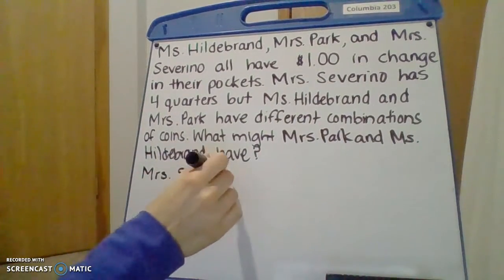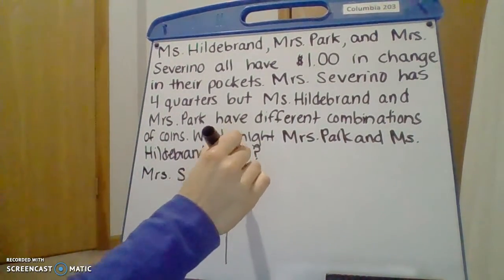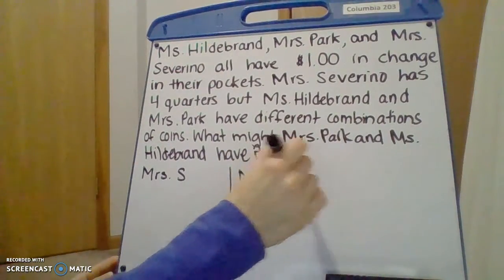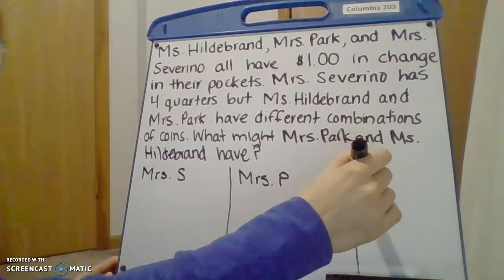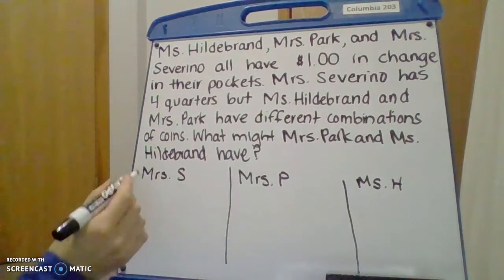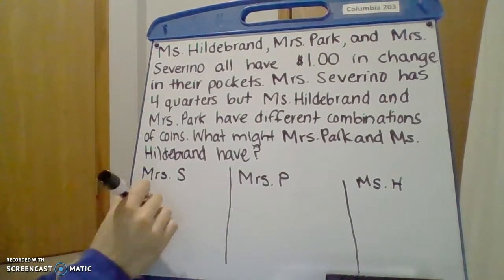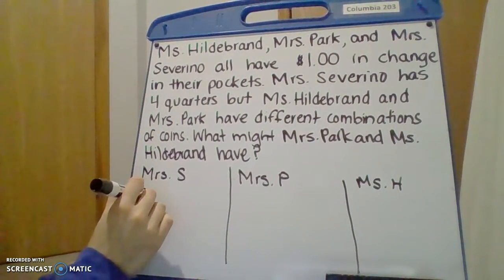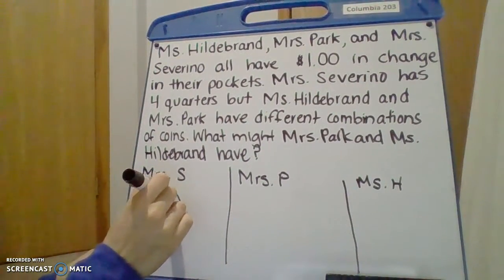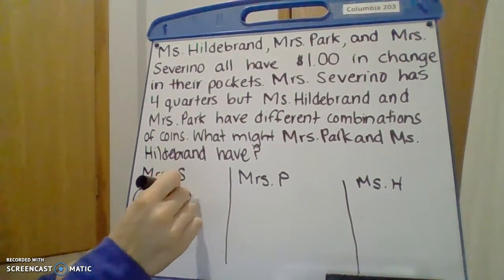I'm just going to write S for Severino, and then we'll figure out what Miss Park is, and then Miss Hildebrand. So Miss Severino again has 4 quarters, so I'm just going to draw 4 quarters, labeling it 25 in the middle.